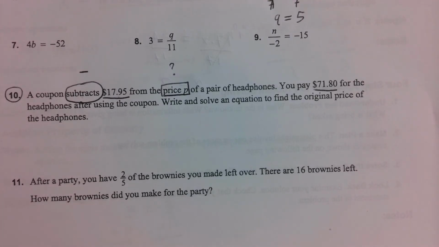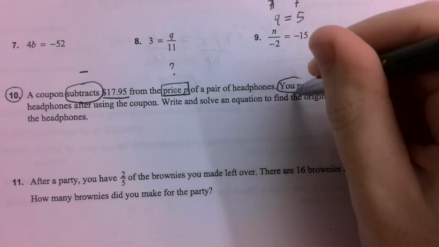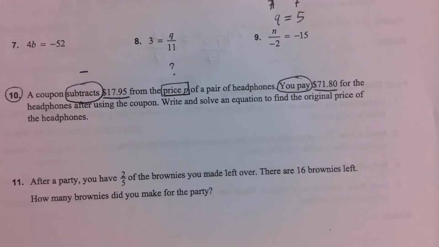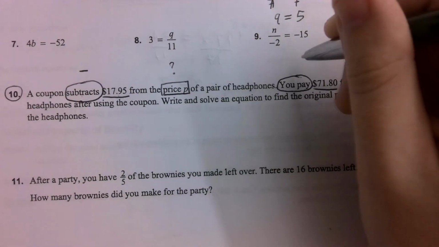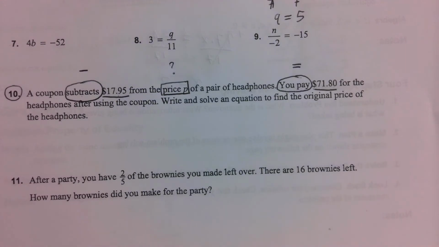Additionally, we know that we end up paying, in the end, $71.80. Anytime you see the words like you pay, or you finish, or you end, or even just the word is, that tells us what the result of all of the math is. Anytime you have a result, that's usually going to mean it's on the other side of an equal sign.